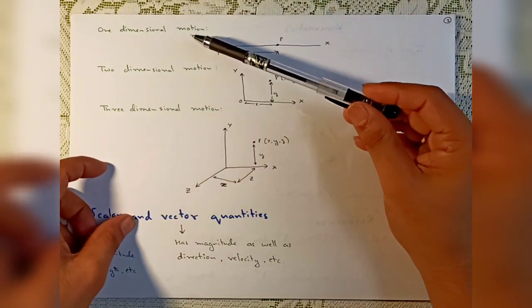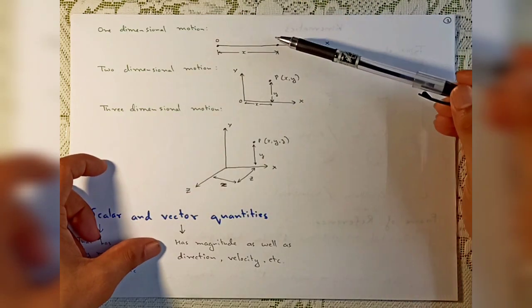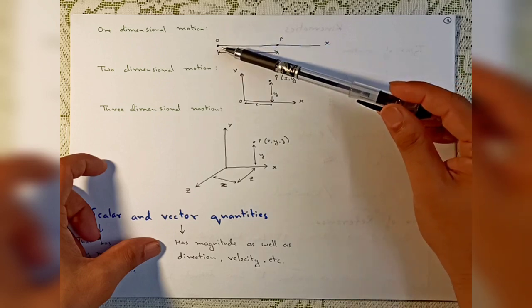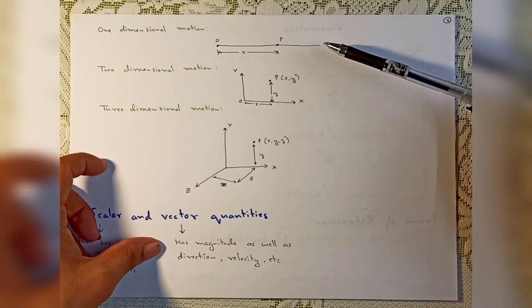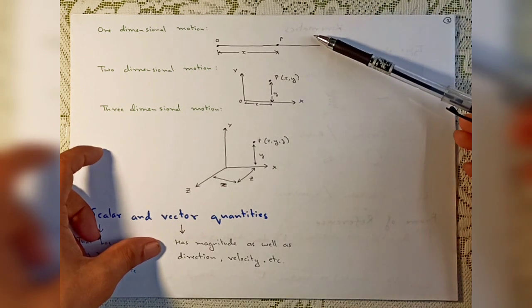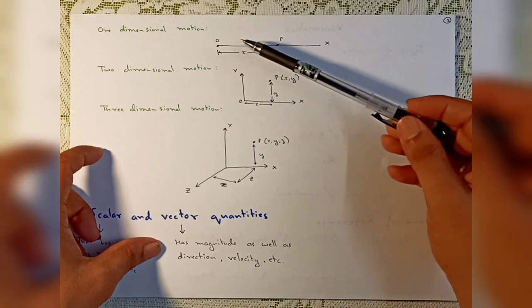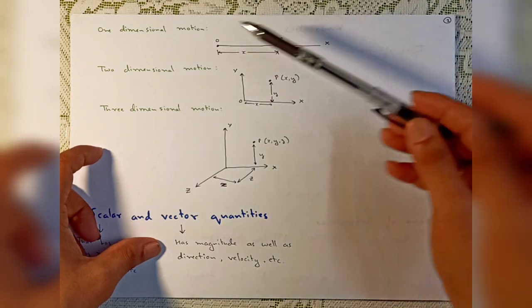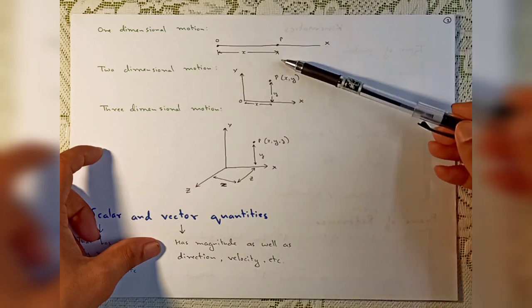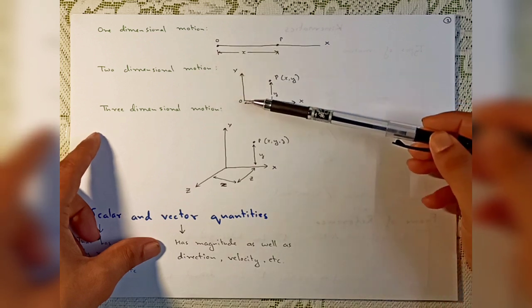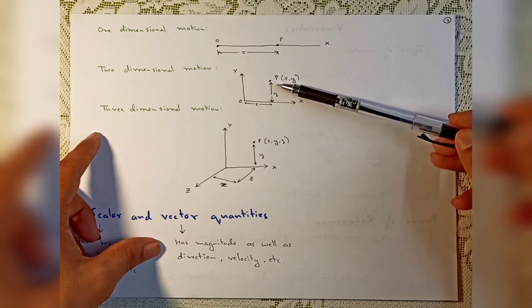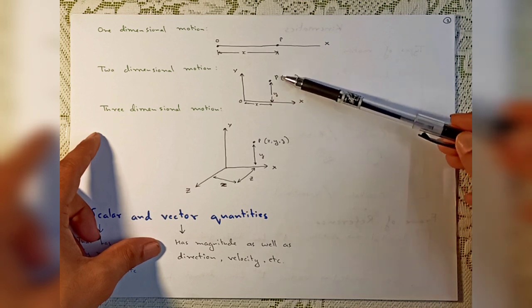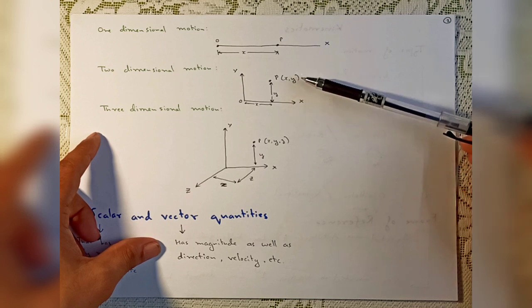Then we have motion in one dimension, where a point object is moving only either in the x-axis, the y-axis, or the z-axis. In other words, something that has the value of only one coordinate. And then two-dimensional motion, where a point object is moving in one coordinate and then another coordinate, something that has the value of both coordinates x and y.